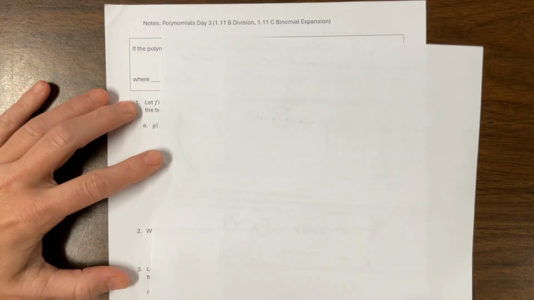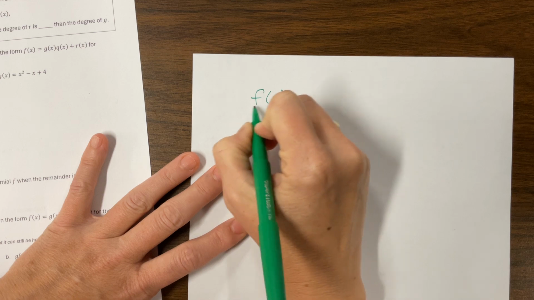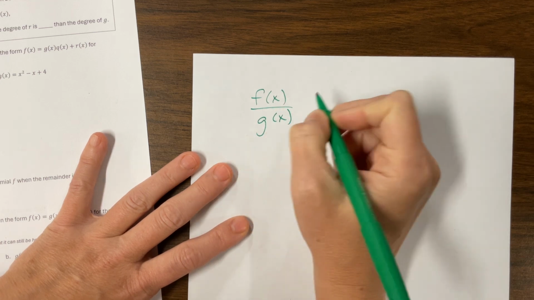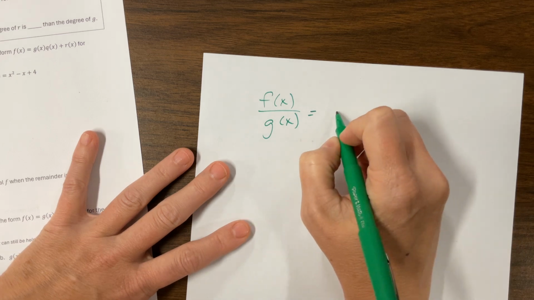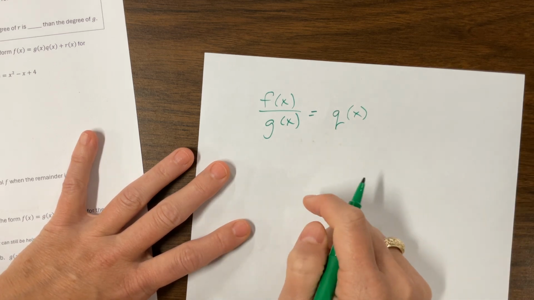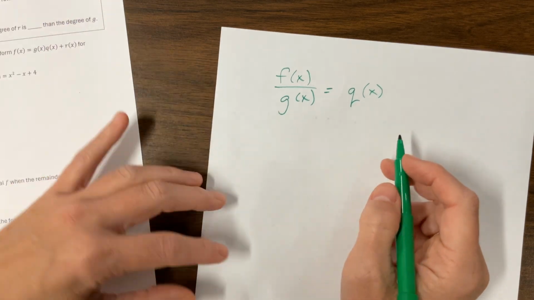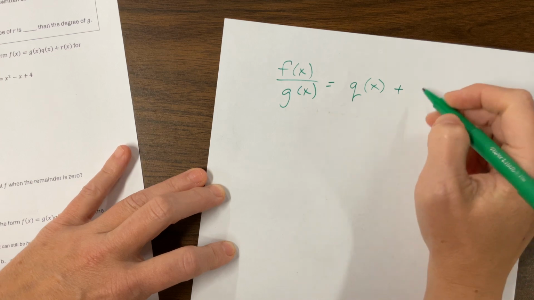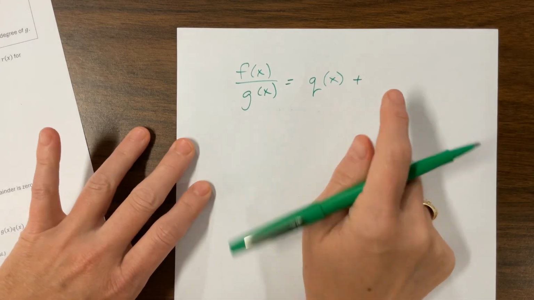Basically what we're saying is if I take some polynomial f and divide it by some polynomial g, I'm going to get a polynomial q of x, but I may have a remainder. So now if you think about this for a second, I'm going to make the remainder part in just a second. I'm leaving this blank on purpose for a moment.